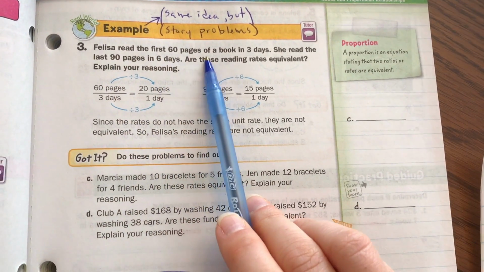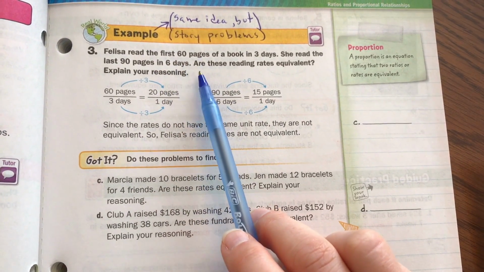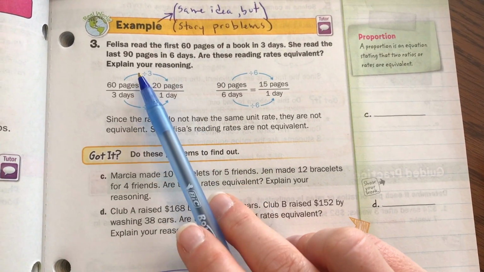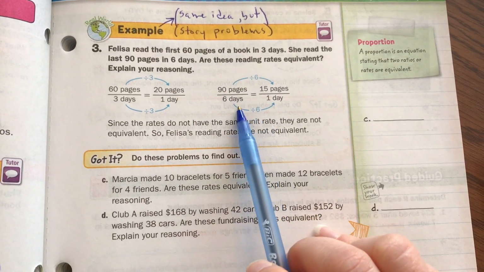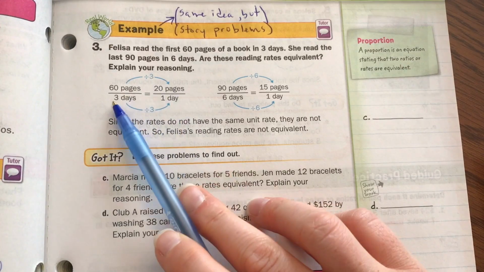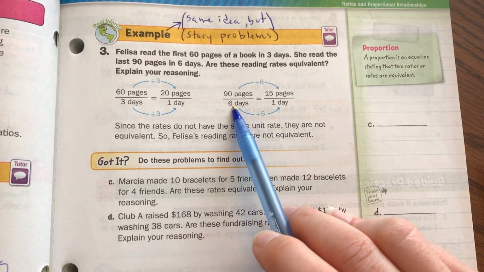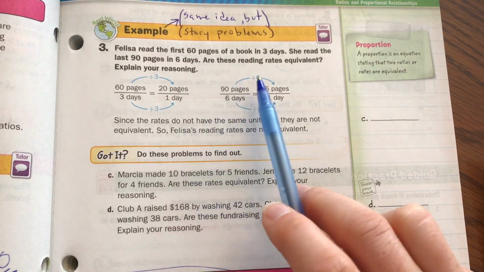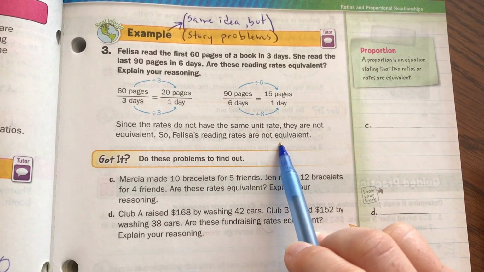Felisa read the first 60 pages of a book in 3 days. She read the last 90 pages in 6 days. Are these reading rates equivalent? Explain your reasoning. So you set it up as fractions. 60 pages in 3 days for this first part. 90 pages in 6 days for the second part. You find the unit rate. So this one you divide by 3, 20 pages per day. This you divide by 6, 15 pages per day. So they do not have the same unit rate. Those rates are not equivalent.